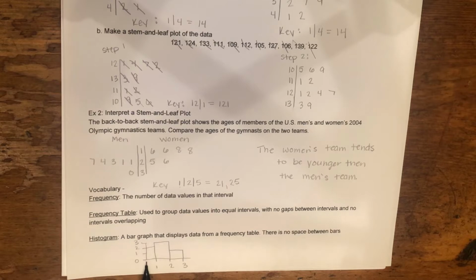So what this is saying is from 0 to 1, we're hitting 2, so that's my frequency. From 1 to 2, we have a total of 3, so that's my frequency. And then from 2 to 3, I have 1, so my frequency is 1.